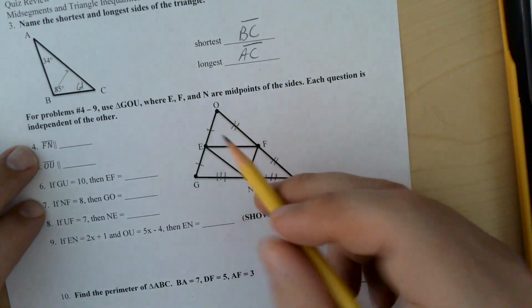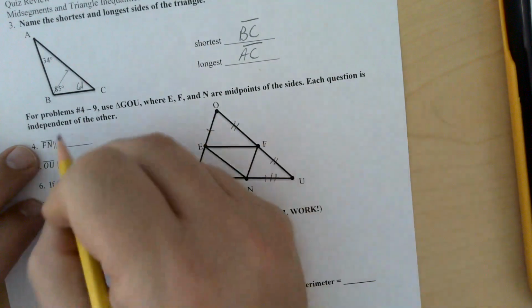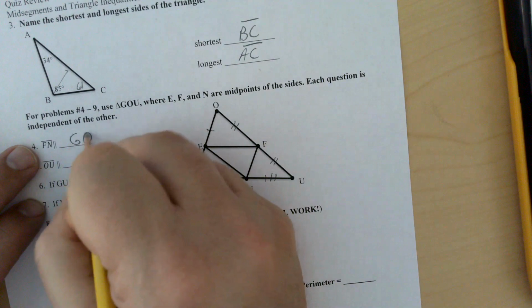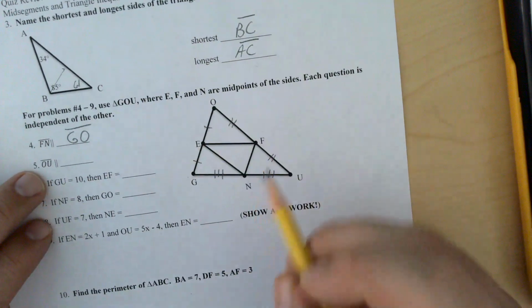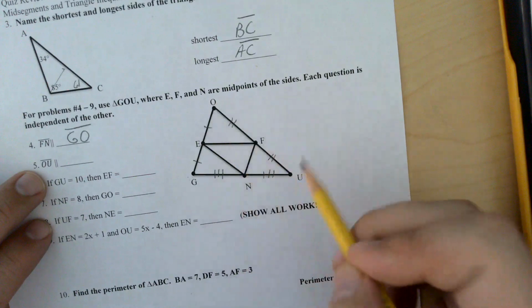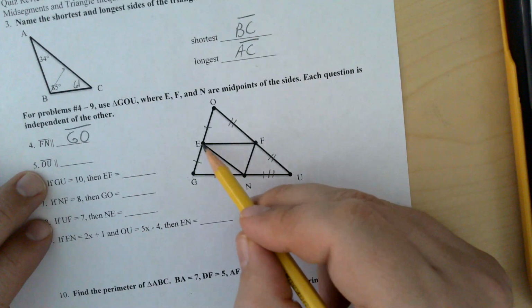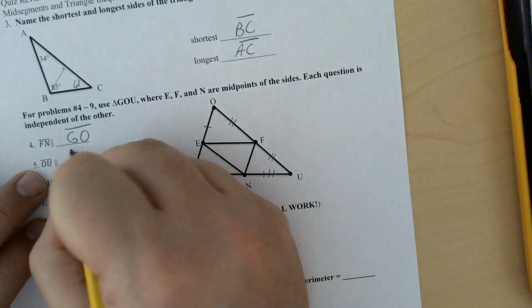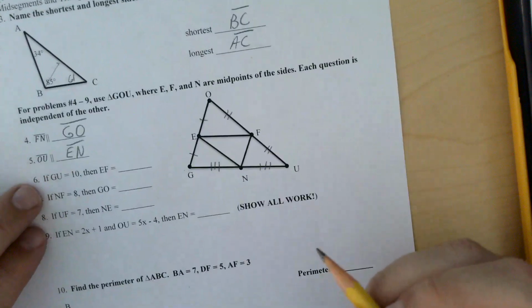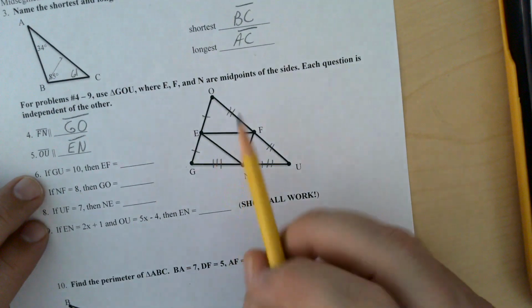So now use this entire side. So it's going to be OG or GO. So I'll go with GO. Okay. OU, this side is going to be parallel to the mid-segment EN. They have to have the same slopes. Okay.